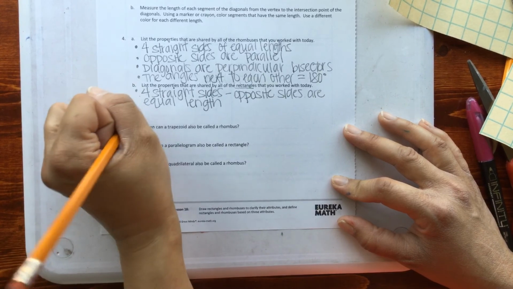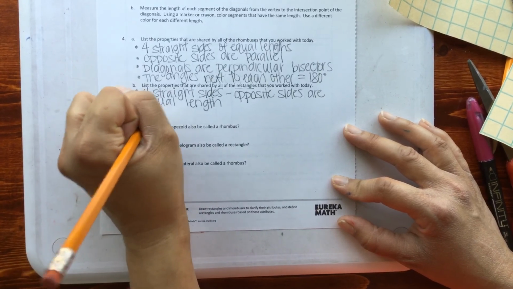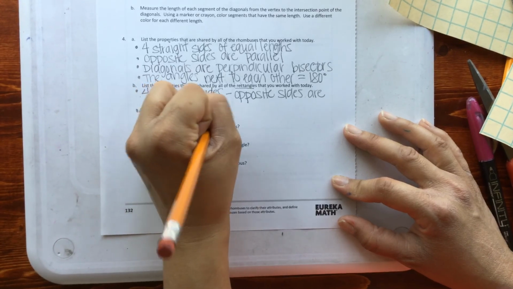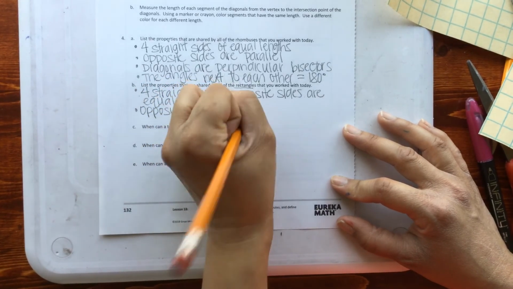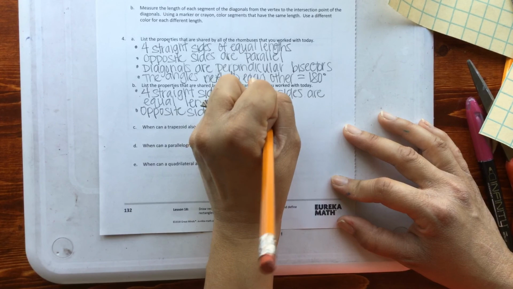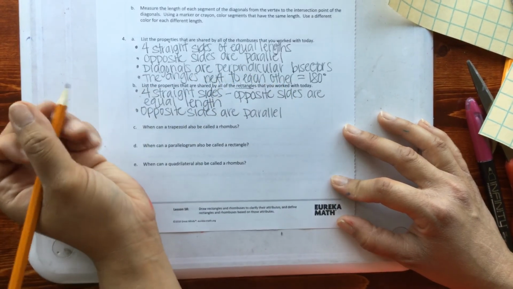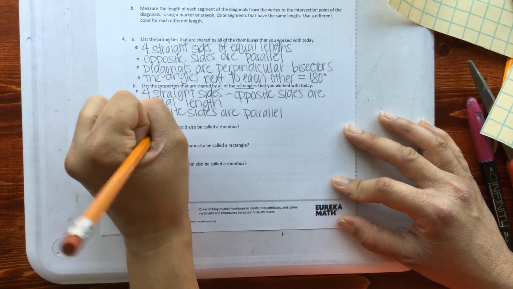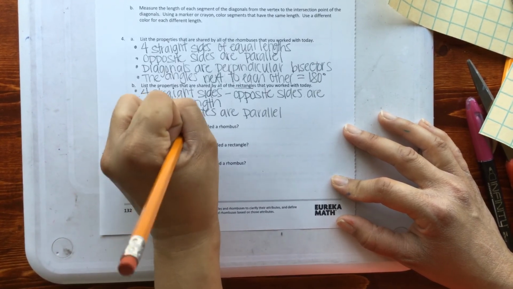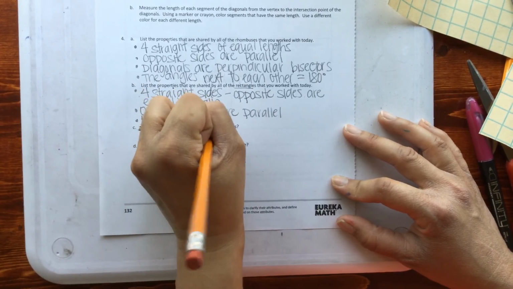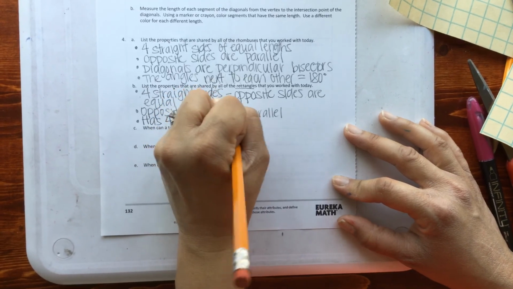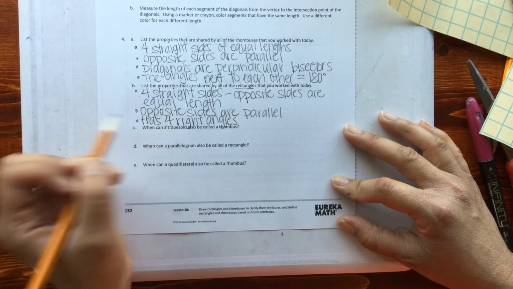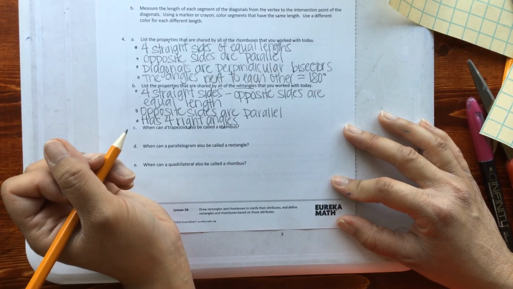Okay, we know that opposite sides are parallel. One of the big things is it has 4 right angles. That's a key thing. 4 right angles.